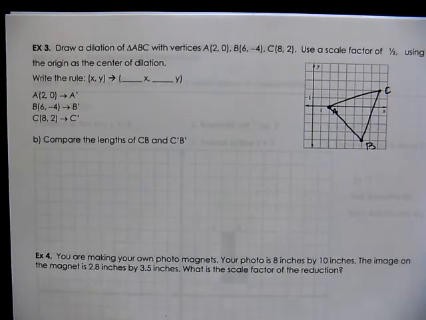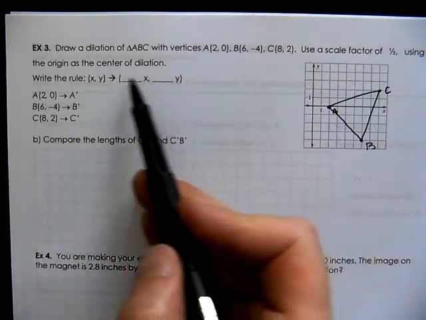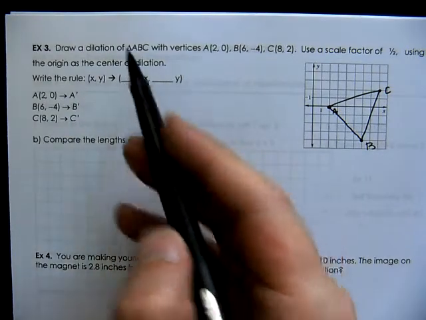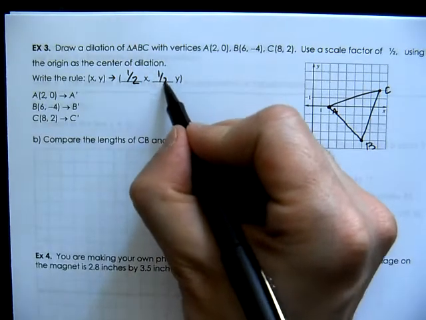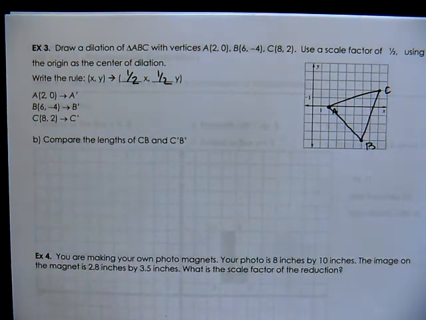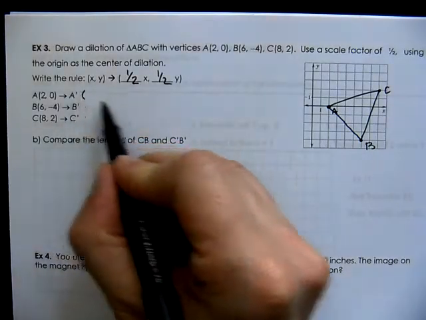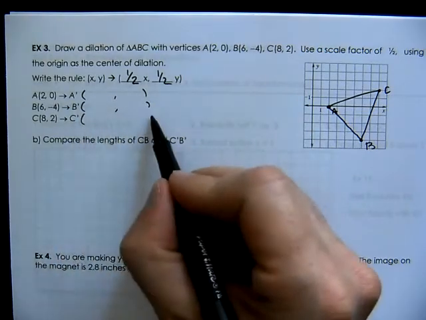There's our preimage. They tell us to use the scale factor of 1/2, and so if we're thinking about it in terms of writing the rule, we'll take each coordinate point, we'll change it in this way, and with the dilation it's a multiplier. So we will go 1/2 times x and 1/2 times y. 1/2 times x is the same thing as x divided by 2, so you can think of it that way as well. So here we're setting up our table for the A prime, B prime, C prime.